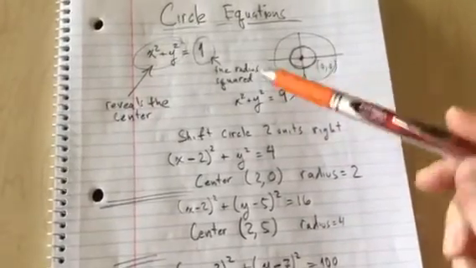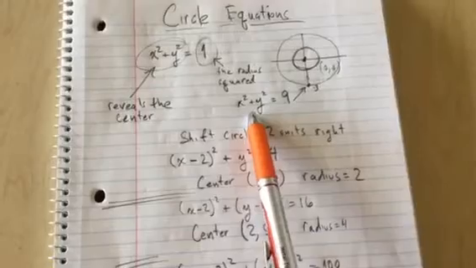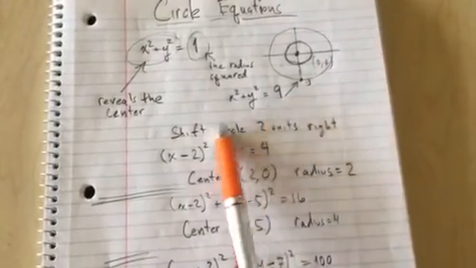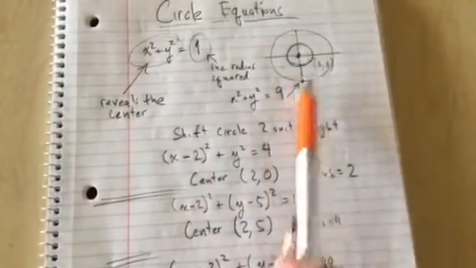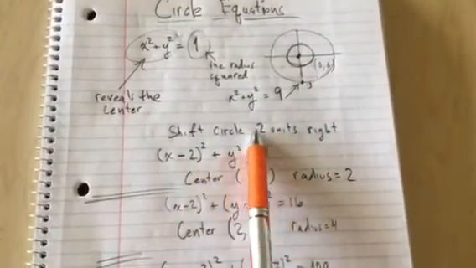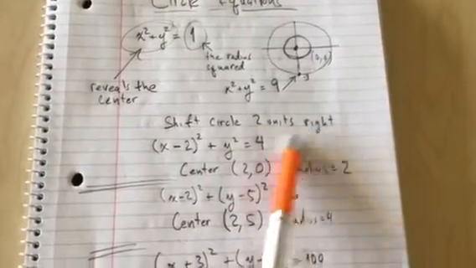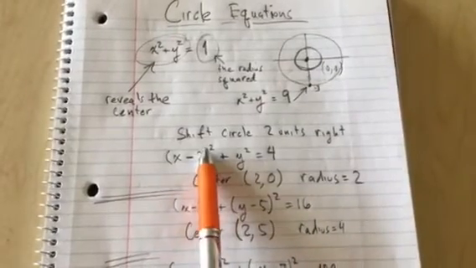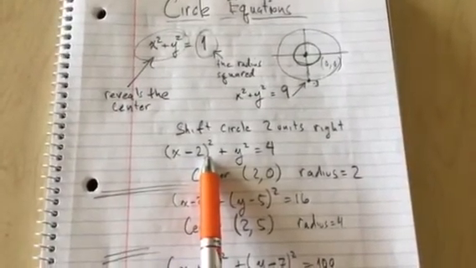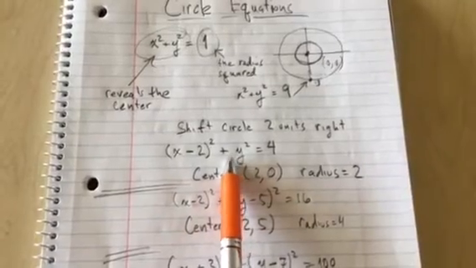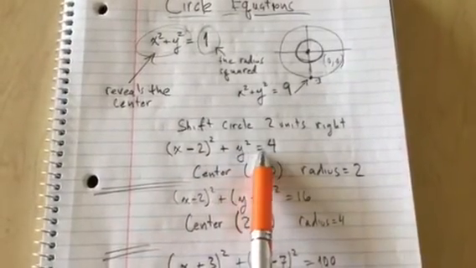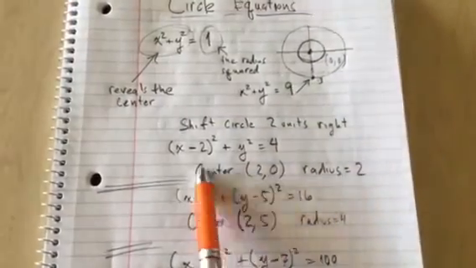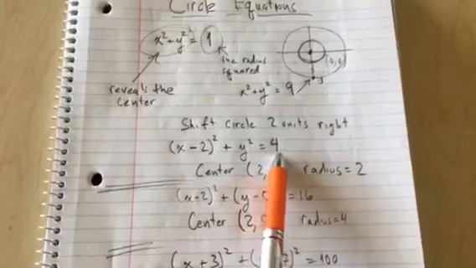All right? So circles that are centered at 0, 0 are of this form, x squared plus y squared equals some number. If you wanted to shift the circle off the origin some direction, for example, shifting the circle 2 units to the right, well, happily, you're already kind of familiar with this kind of notation. It's x minus 2 squared, which shifts the circle 2 units to the right. And then if we don't shift it up or down, then it's just y squared. And if that equals 4, then that means the radius is the square root of 4, which is 2. The center would be 2, 0, and the radius is 2.